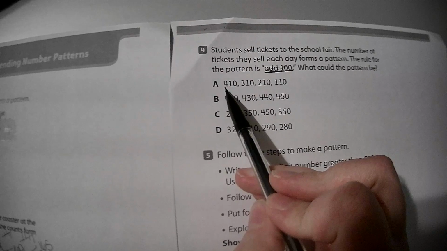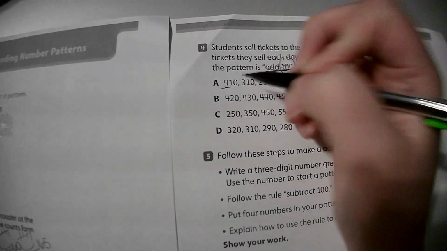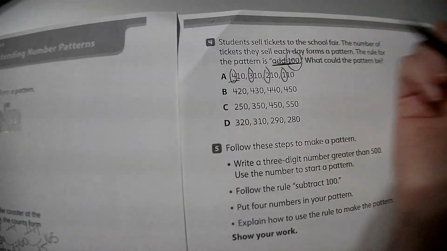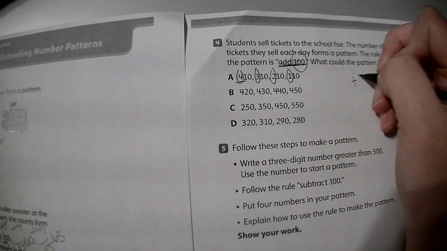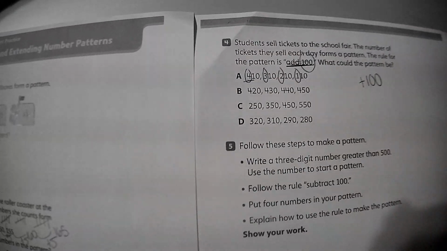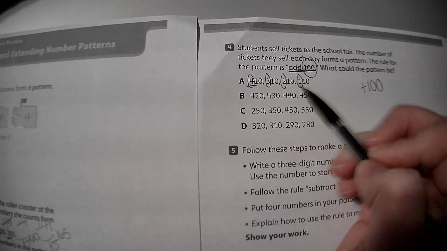So this A goes from 4, because we only need to look in the hundreds. So 4, 3, 2, 1. And the rule was plus 100. Are the hundreds going up or down? They're going down. 4, 3, 2, 1. So that's not following the rule.